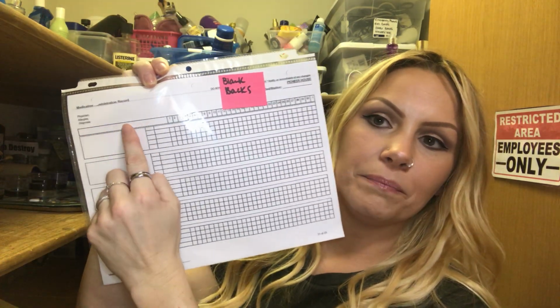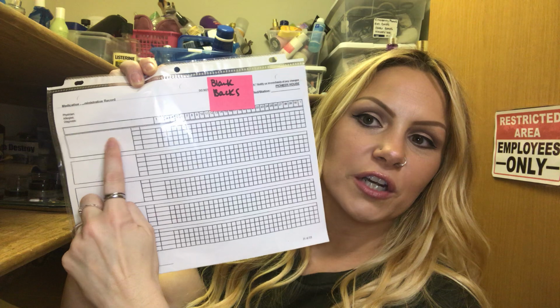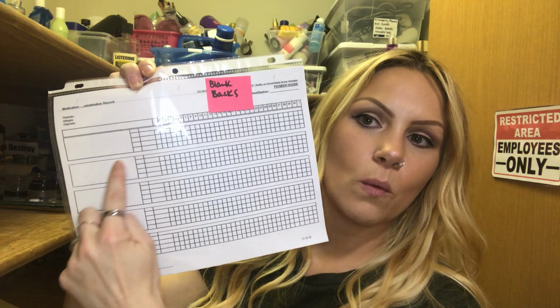So if someone starts a new medication, you're going to put their name, the month, and the year, and then in this blank square is where you write the name of the medication, the dosage, and then the instructions on the label, or the doctor's orders, like 1 tab by mouth twice a day or whatever.